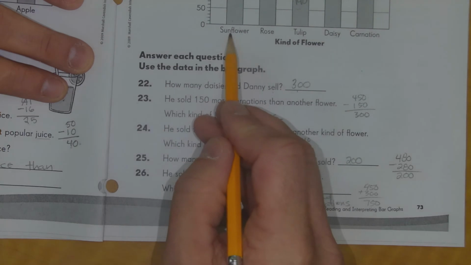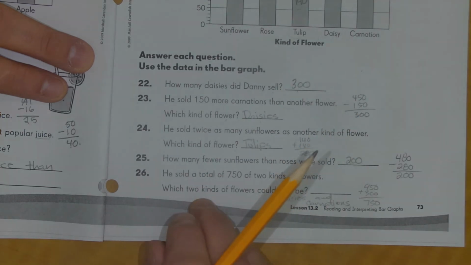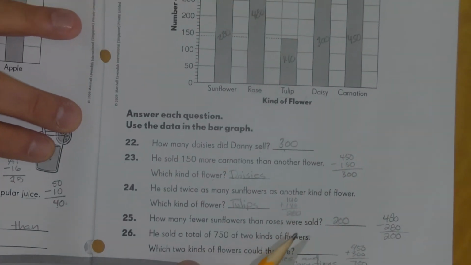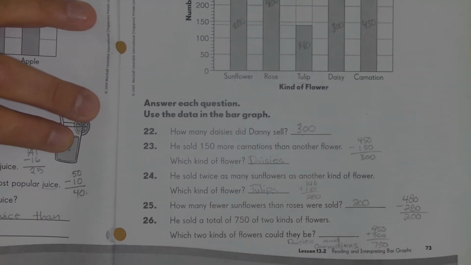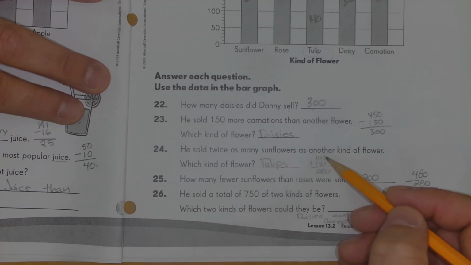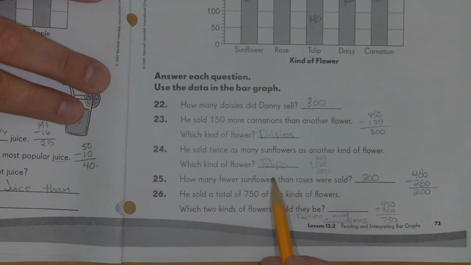If I look at sunflowers, really there's only one that's less than sunflower. So I know if I look at this, this is the only one it could be. But I also just did the quick math here. 140 tulips plus 140 tulips gives me 280. Twice as many would be sunflowers.